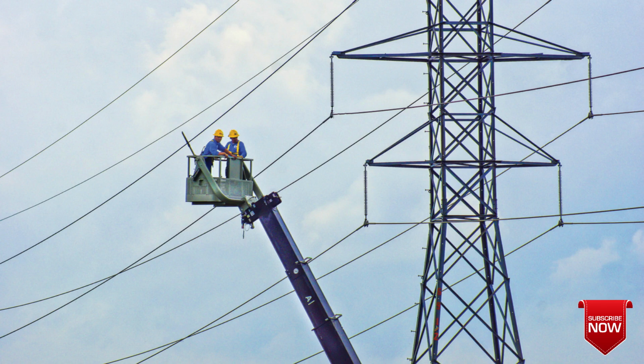If you transmit that power at 11 kV, there are many losses in the transmission lines. Mostly there are copper losses. We already know the copper losses are I squared R losses.